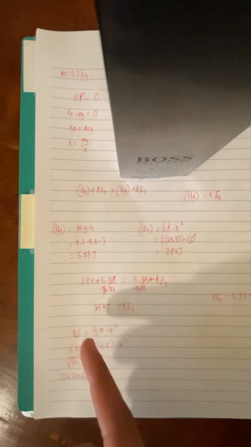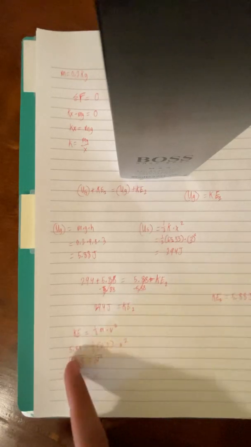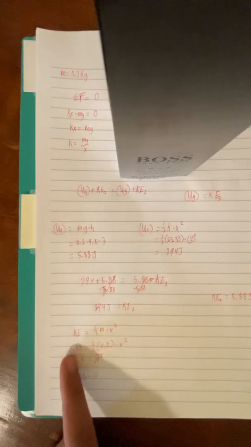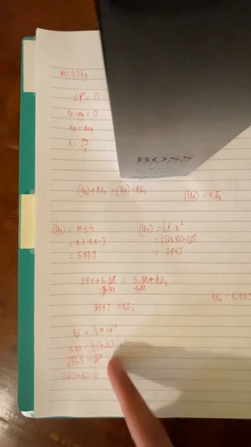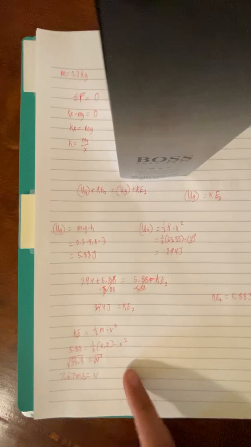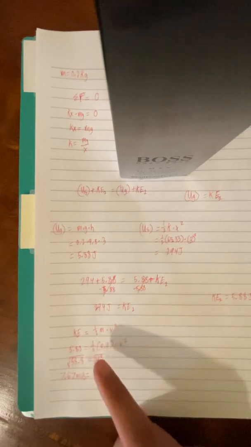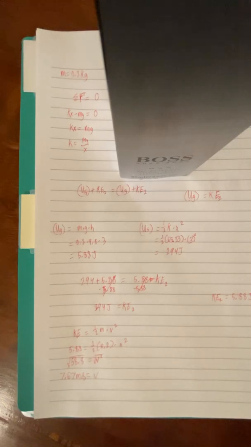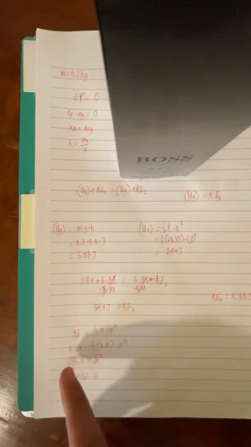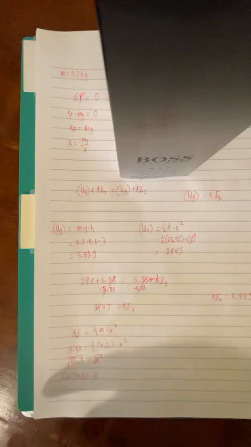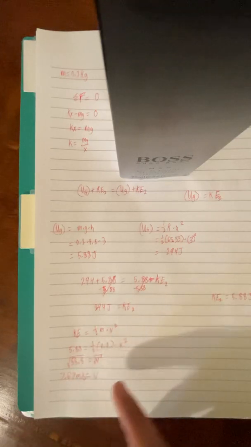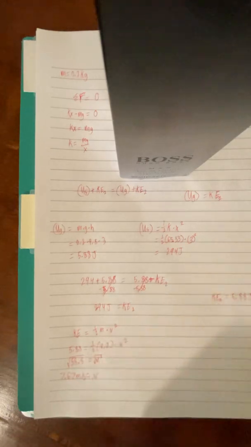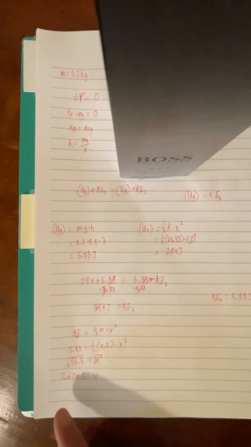KE equals half m times v squared. 5.88 for kinetic energy, we have our half, mass is 0.2 and velocity is unknown. We'll solve this. Half times 0.2 will give us 0.1. 5.88 divided by 0.1 gives us 58.8 equals v squared. Square root of both sides, and that will give us 7.67 meters per second as the velocity of the rocket.